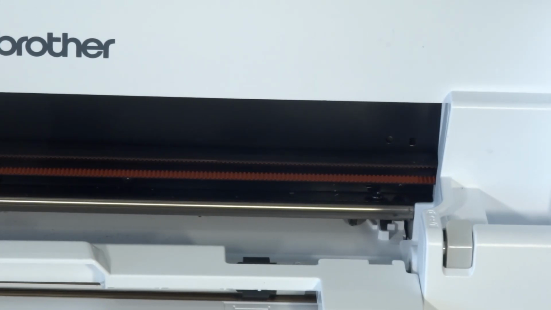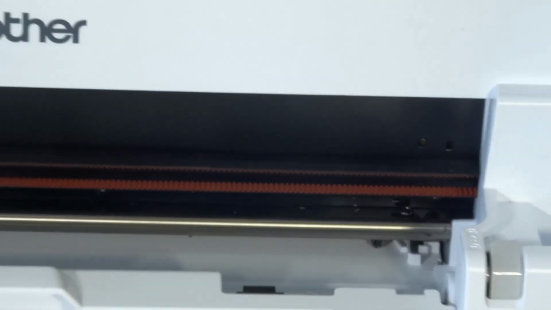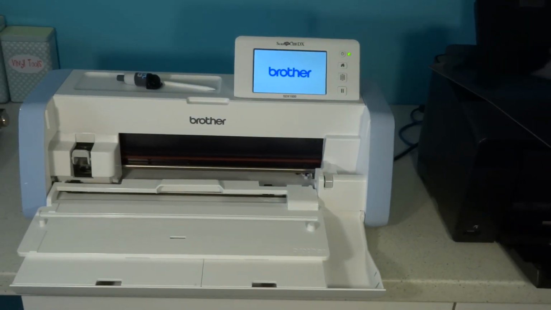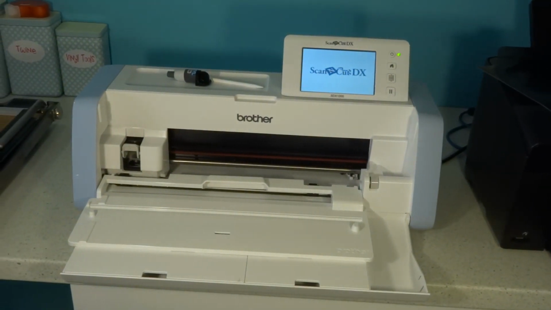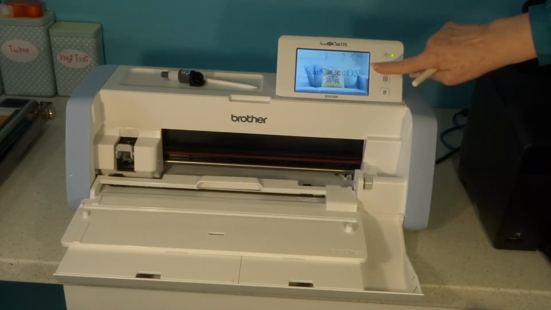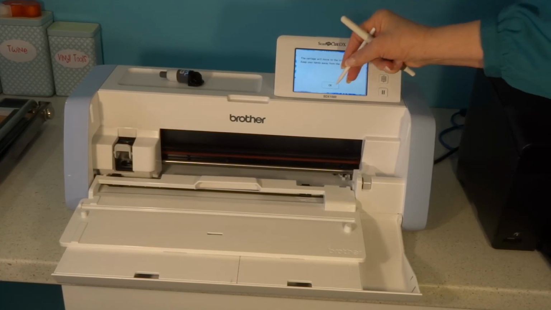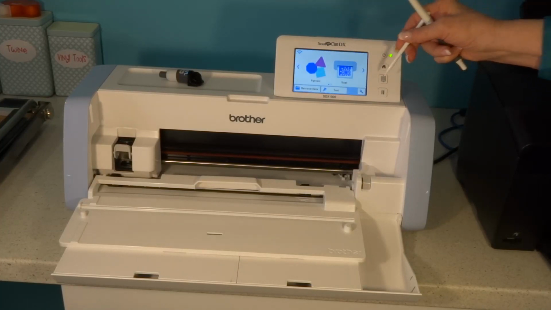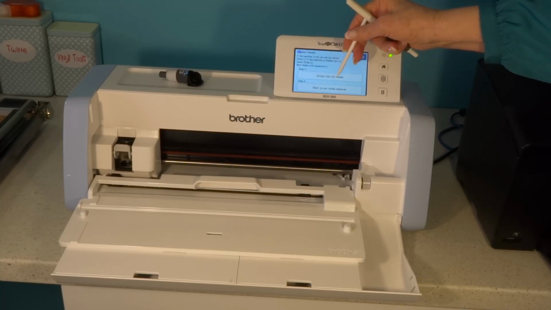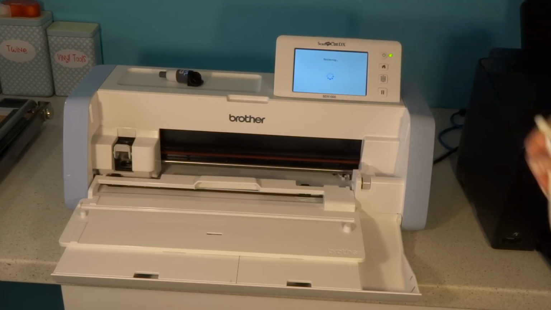So I'm just going to zoom out a bit so we can see what we're doing. Sorry, out, not in. Okay, so let's go home. Now, because I'm using the roll feeder, I need to go to here and select it. You can go through the process of attaching the roll feeder, but I've done that. So I'm just going to start and download my information.